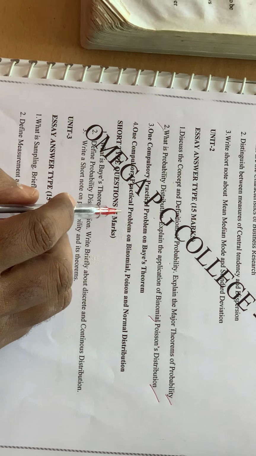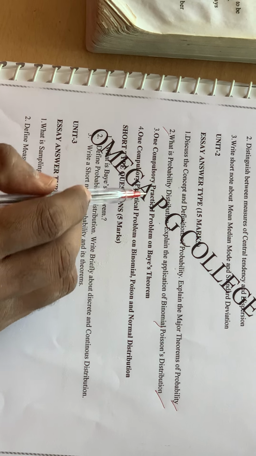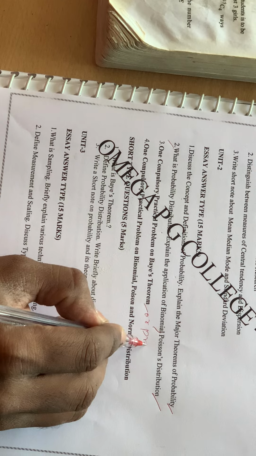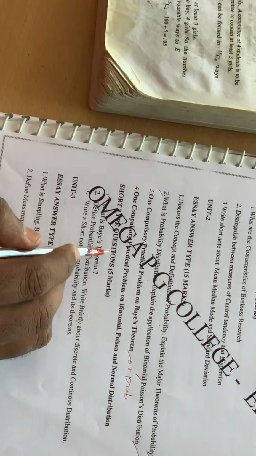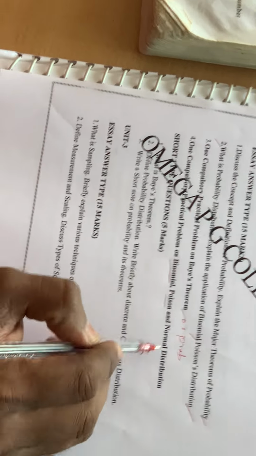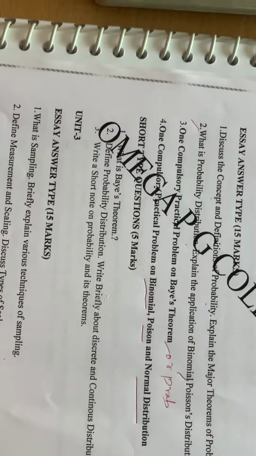Coming to problematic question: one compulsory practical problem on Bayes theorem or else probability. And the next question: one compulsory practical problem on binomial, Poisson, normal distribution. So now coming to probability.